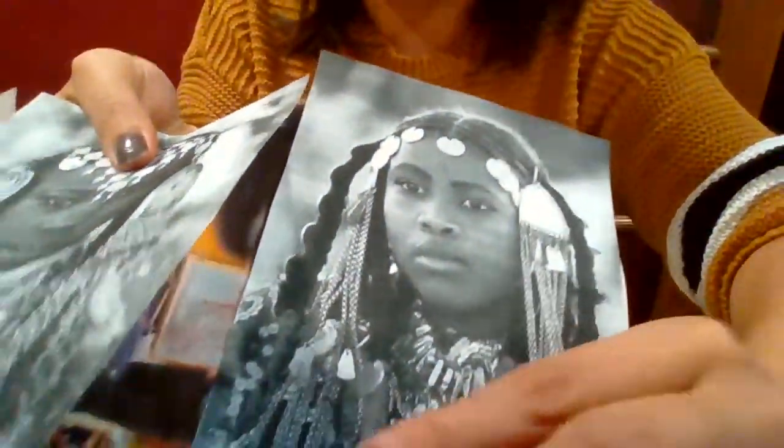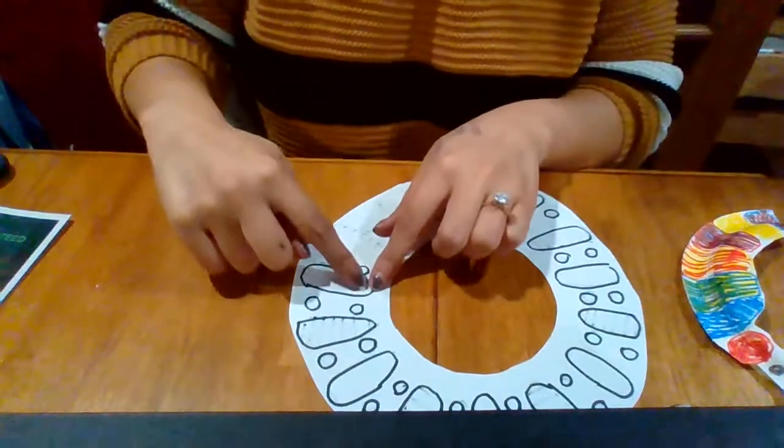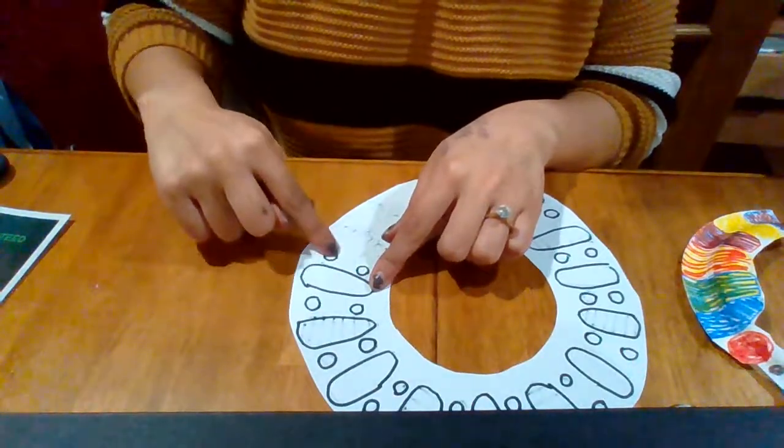Now, first we're going to go into pattern. I used this necklace to inspire the pattern that I'm going to show you guys. Her necklace here, can you guys see that, with the beads. I took those basic shapes and I turned them into a unique little pattern of oval, circle, circle.